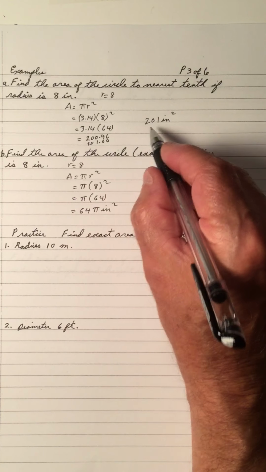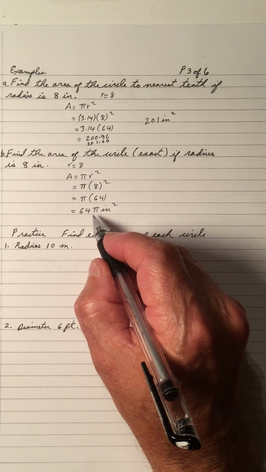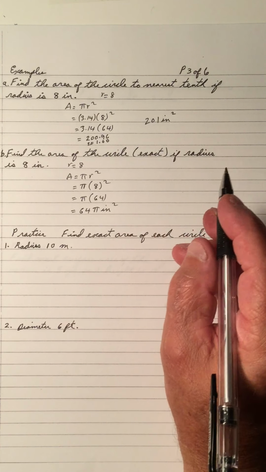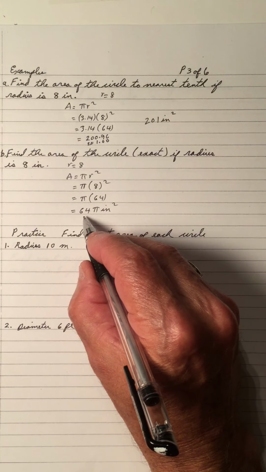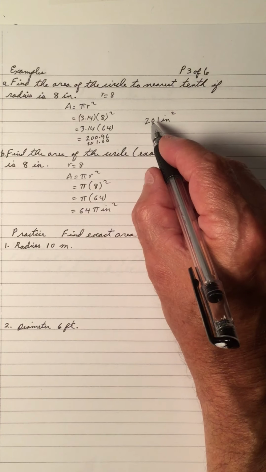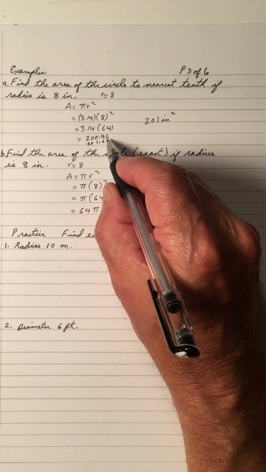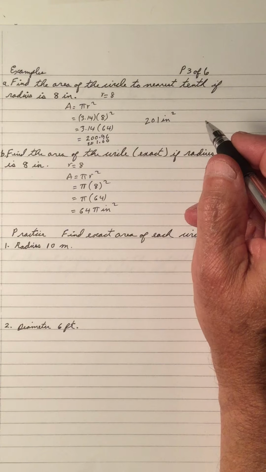So note up here, 201 is an approximation. 64 pi is the exact answer. And if you plugged in your calculator 64 times pi, you would get about 201, but that would be an approximation.